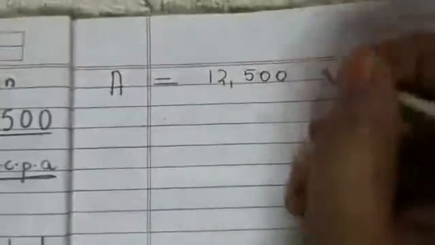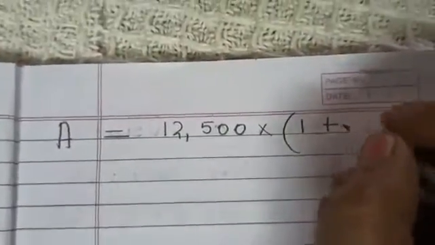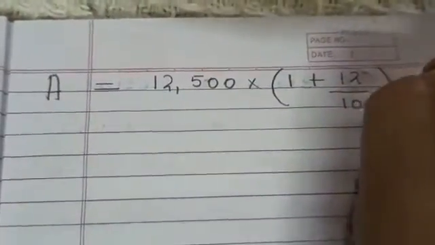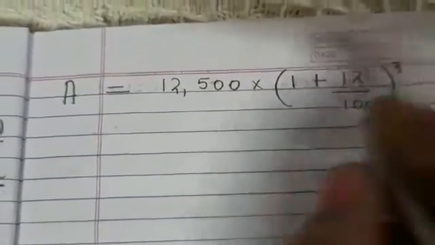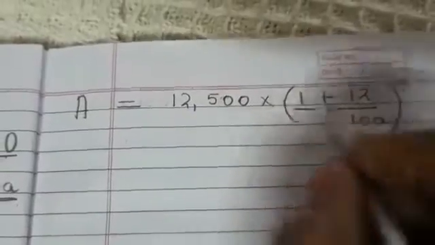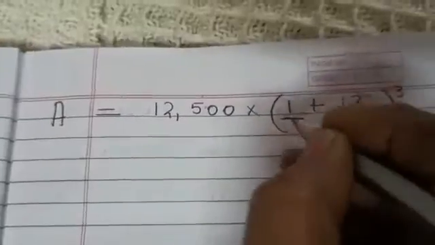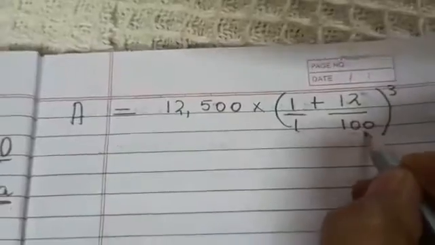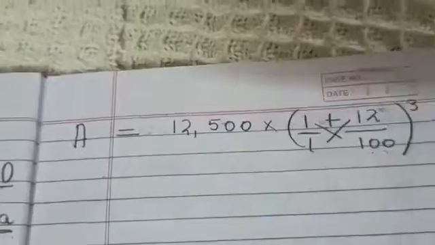Now substituting in the formula, the amount is equal to P, which is 12,500, multiplied by 1 plus R, 12 upon 100, the whole raised to the power of 3. Now again, I'm not reducing this. This number is not very big. There is no denominator, so I'm putting it as 1. The denominators are not the same.